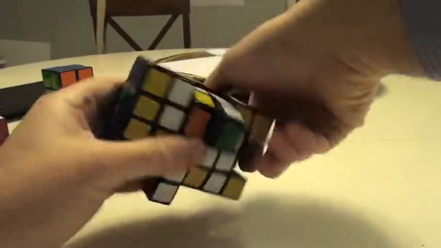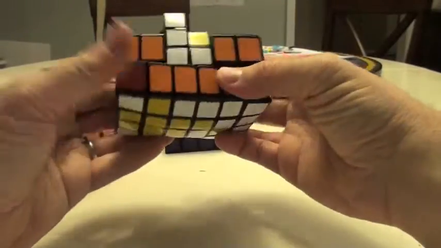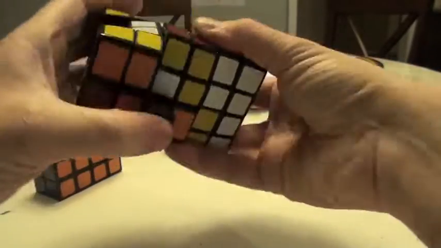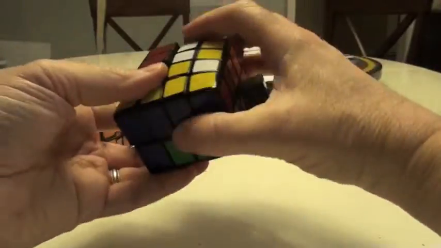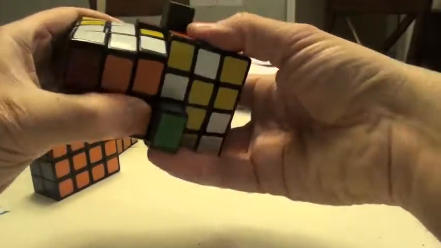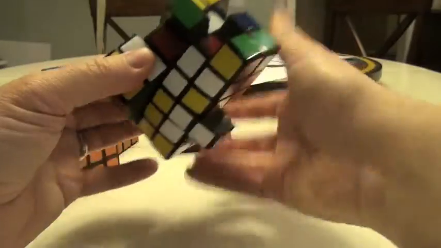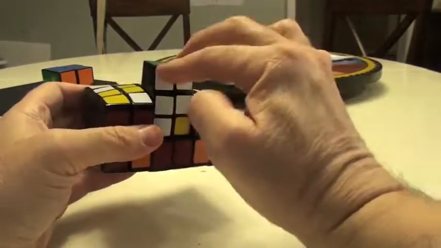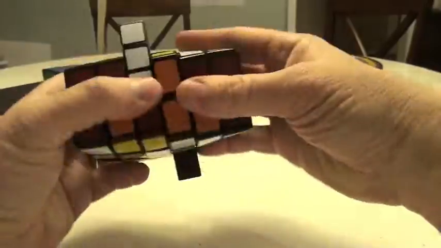2R, 2B, 2U, L, 2U, R', 2U, R, 2U, 2F, R, 2F, L', 2B, 2R. I simply move this one up. So now I've got these guys paired and red bolt them down. Don't even blink. Blink and you're dead.